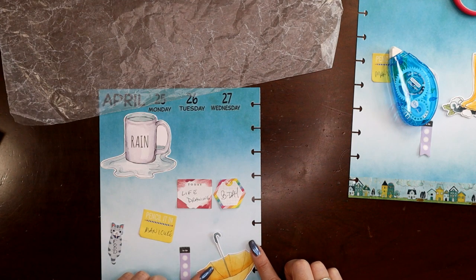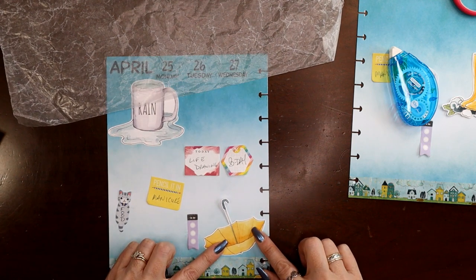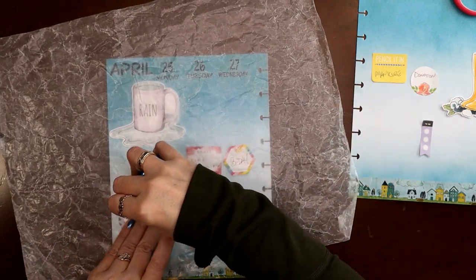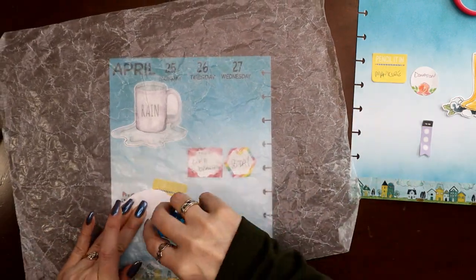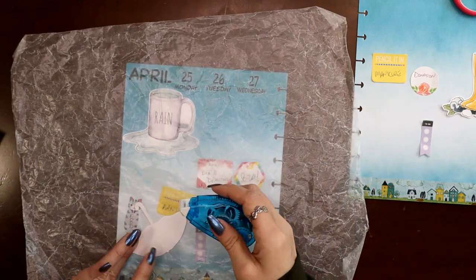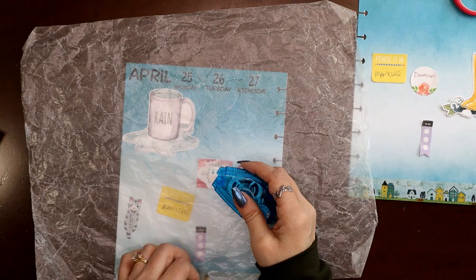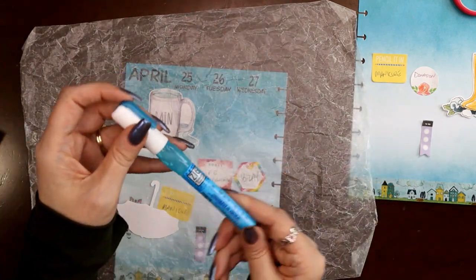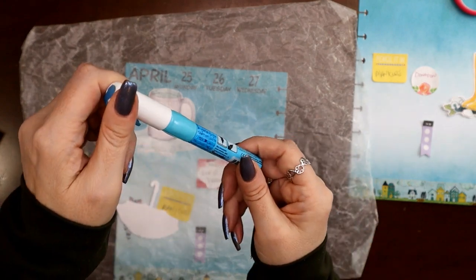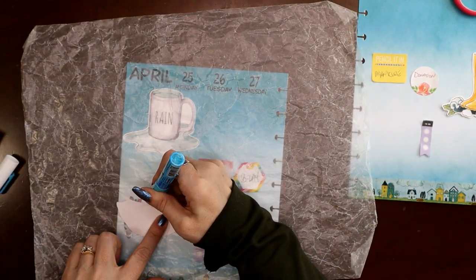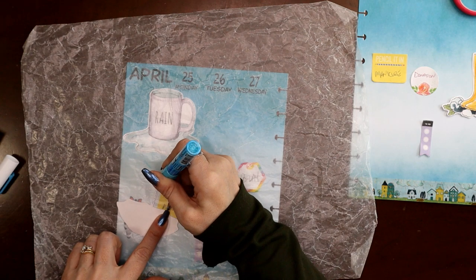If I put this umbrella here, like slide it right up in between the punches, I think that'll work okay. And I definitely want it upside down. I don't know why. And then I'm afraid I'm going to rip off, whoa, the handle of the umbrella if I use the tape runner. So I'm going to use my little glue pen. This is just a Zig. It's a liquid glue pen.